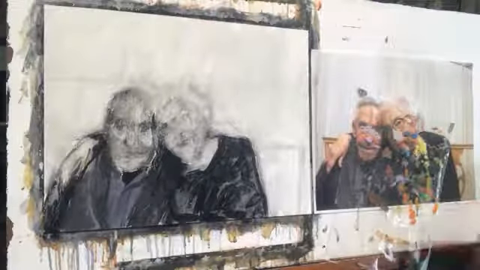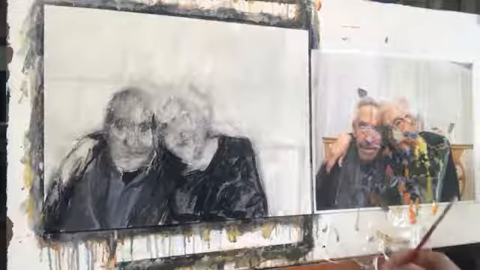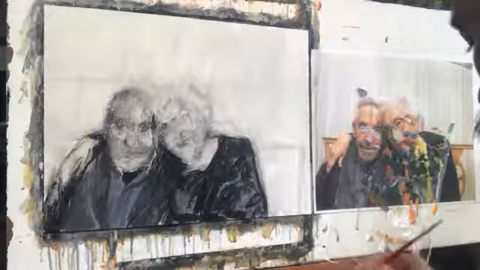Let me see if I can find wolf. No, that's not the color. Wow, it's really amazing. I think it needs more red.